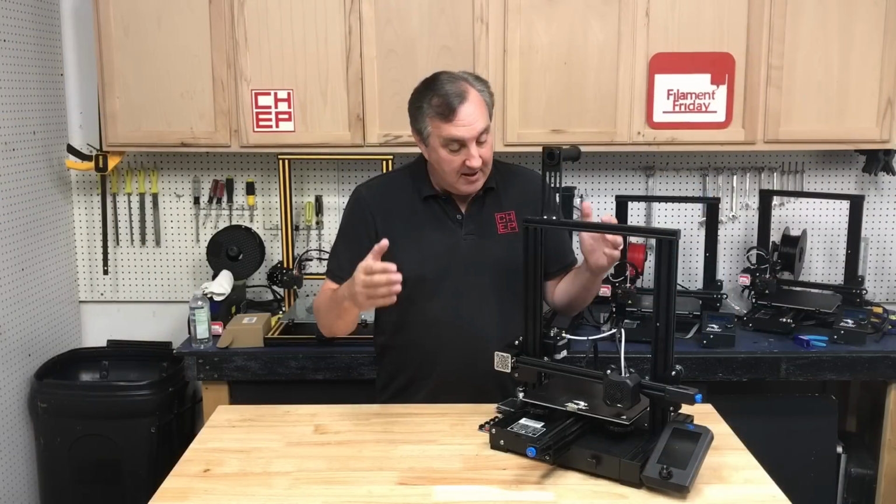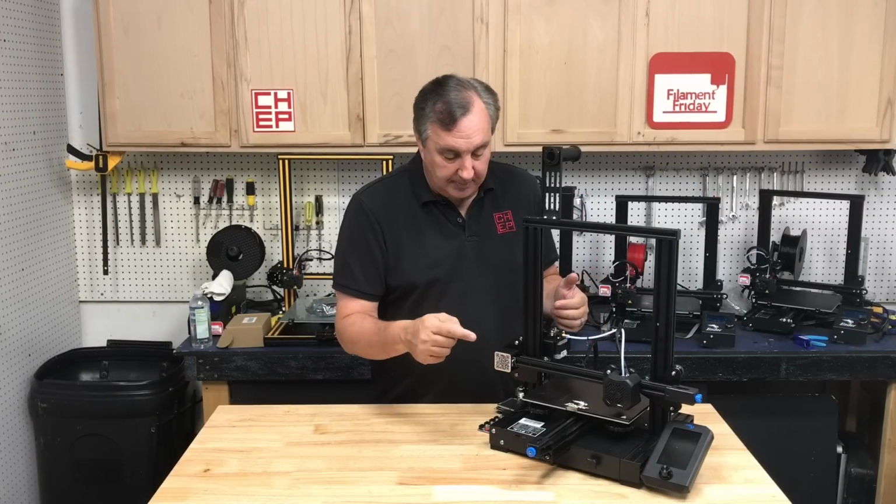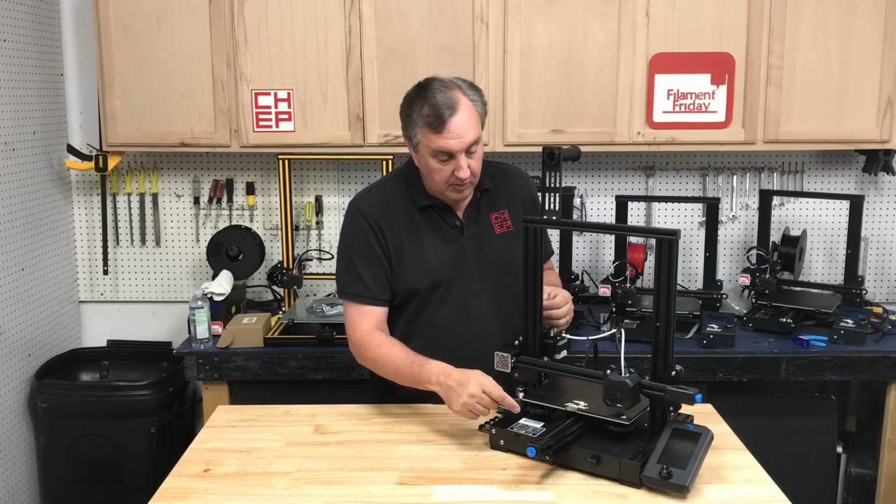And there you have it. My Ender 3 V2 is totally updated. The latest firmware and the control board and also on the display. I have talked to the Marlin team about fixing that word being cut off. Hopefully that's fixed in the future.